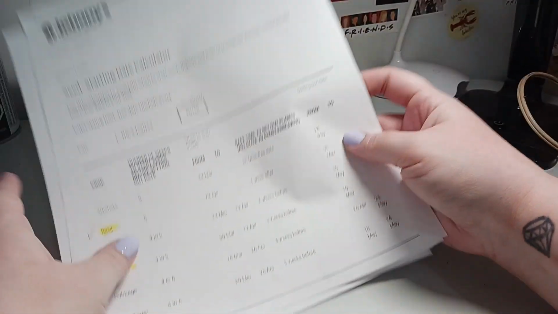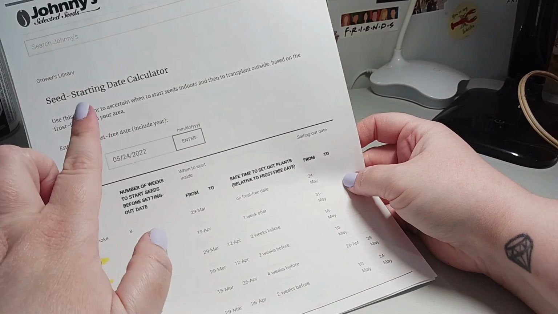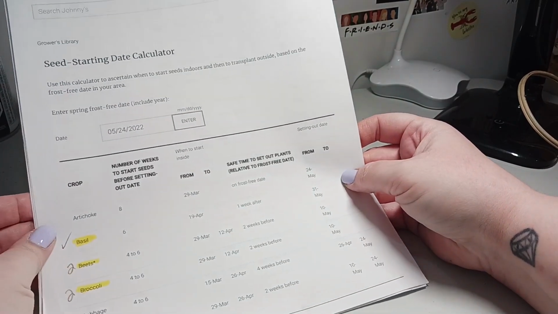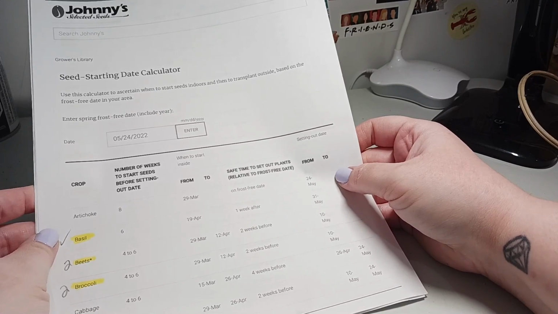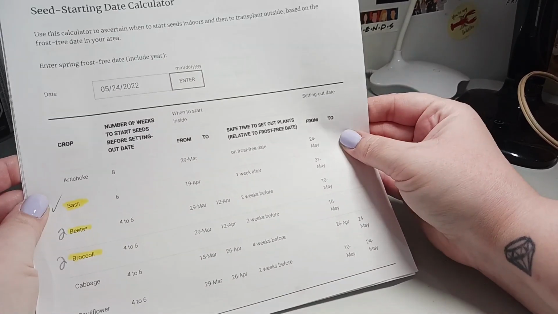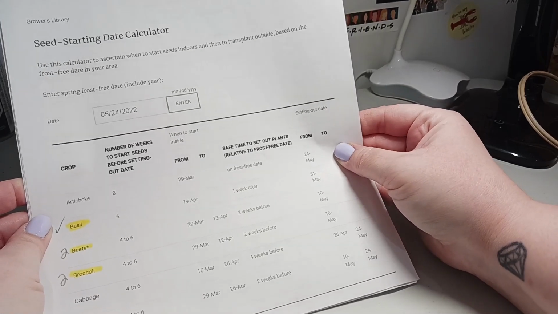So I highly suggest these two tools. Once you've figured out your frost date, get onto that seed starting date calculator, and you are going to find out, because people ask all the time, when should I start things? Who's starting what when? This is going to tell you everything you need to know for your area specifically.